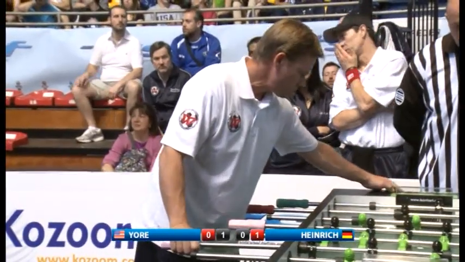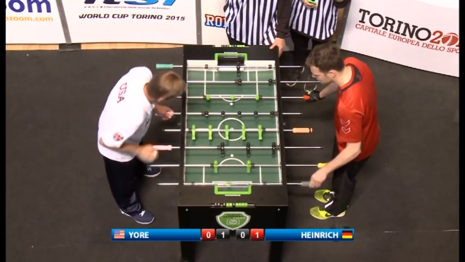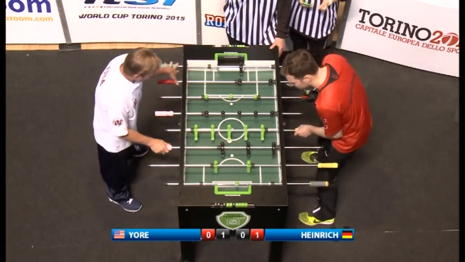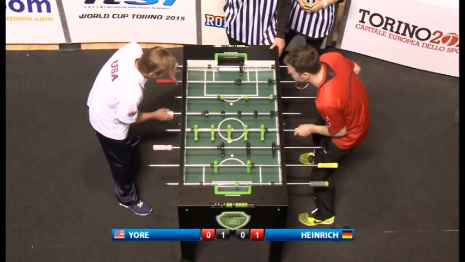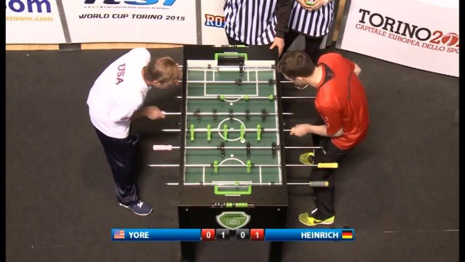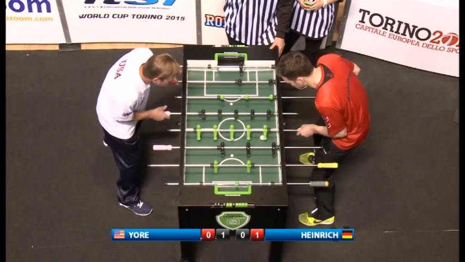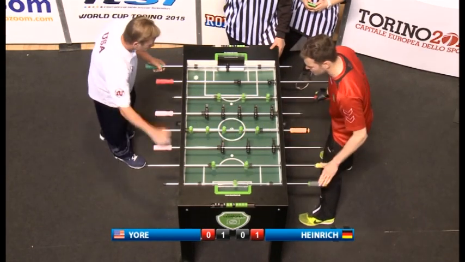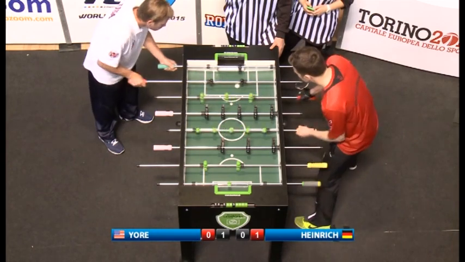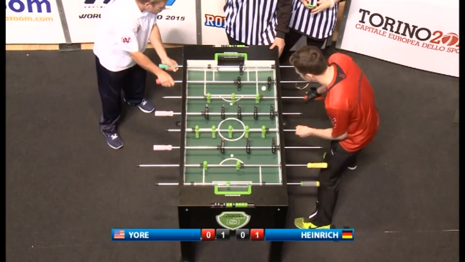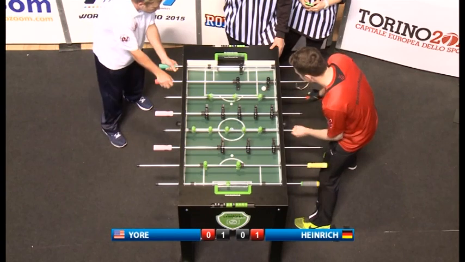So he's going to go about his business on the Leonhart table as well, and he opens up the scoring here in game number 2 with a long pull shot. Ruben Heinrich won the first game on Tom Yor's home table, the Tornado. He won it 5-2 and really played well. Yor up 1-0.